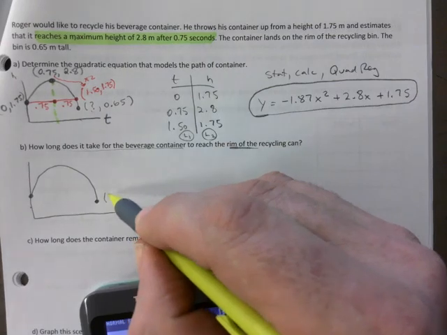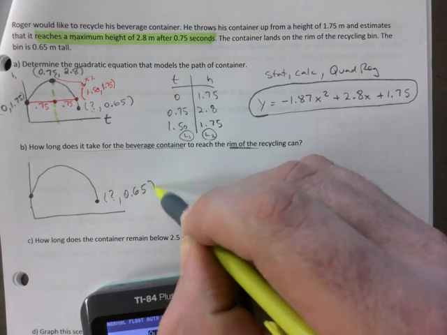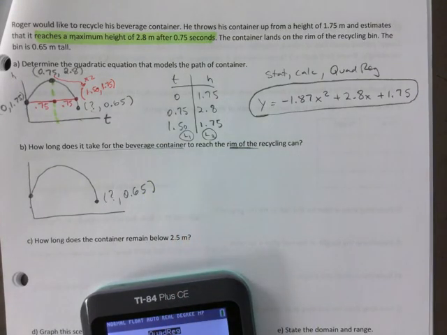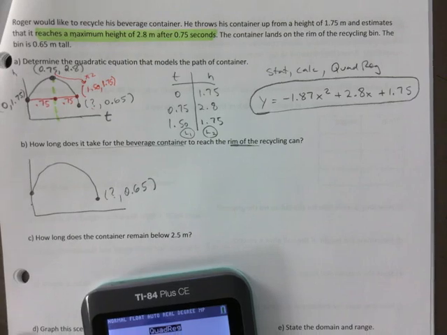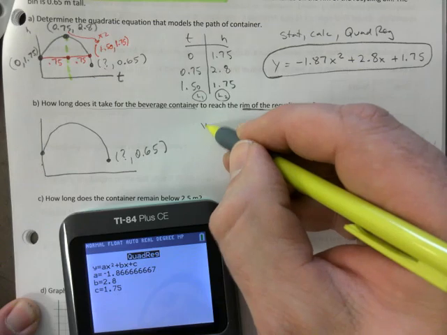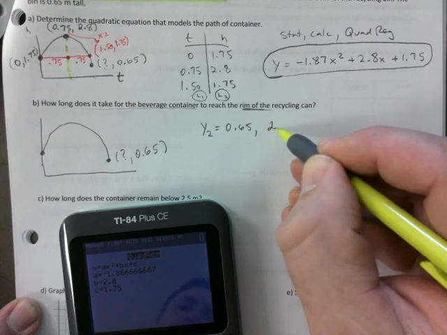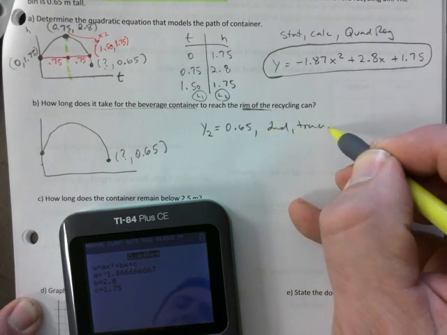So it's asking how long will it take to reach the rim of the recycling bin. What do we do to solve that? Y2 is 0.65. Second, trace, intersect.